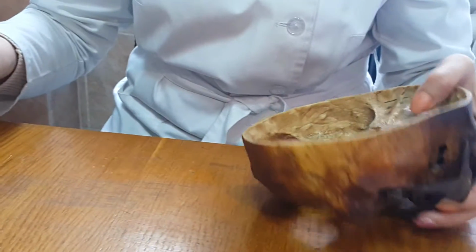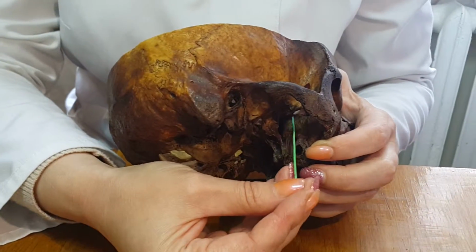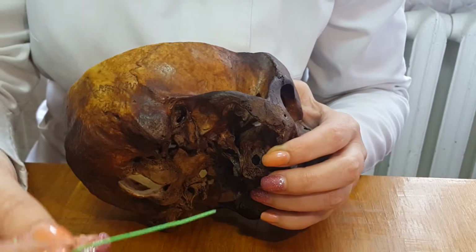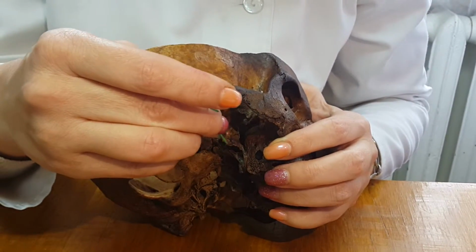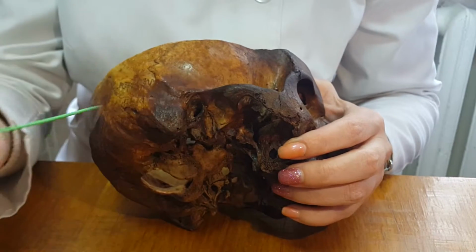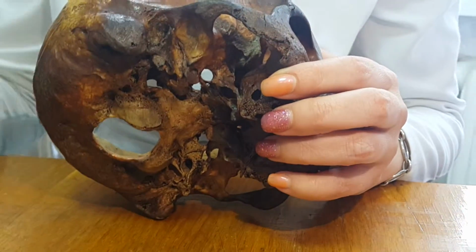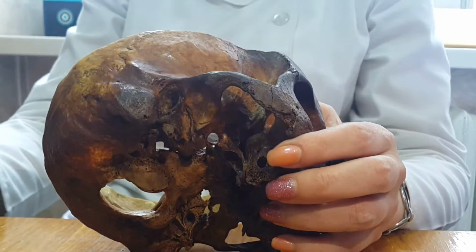The anterior wall is formed by the tuber maxillae. The posterior wall is the pterygoid process of the sphenoidal bone, processus pterygoideus ossis sphenoidalis, and the superior wall is the body of the sphenoidal bone, corpus sphenoidalis.